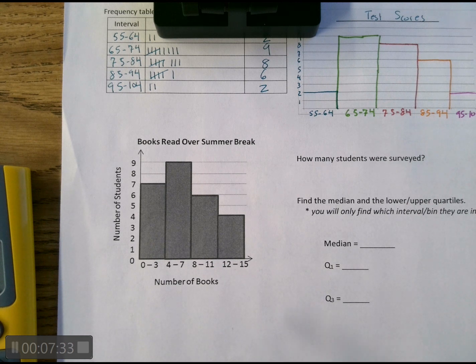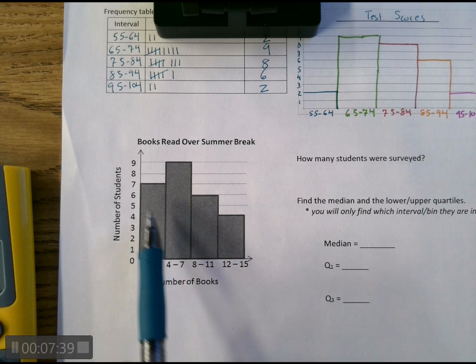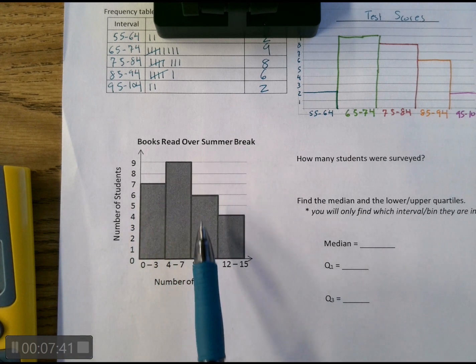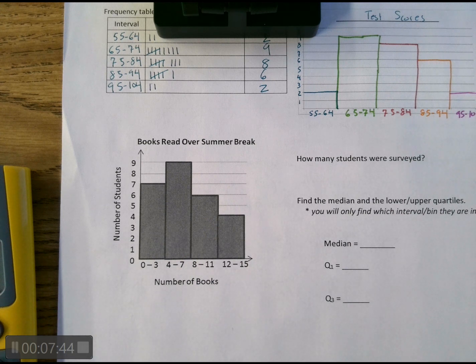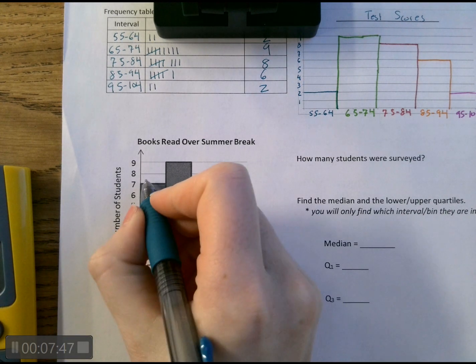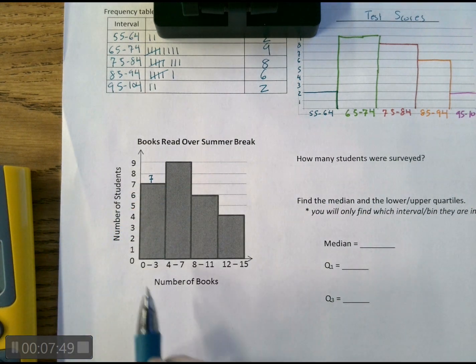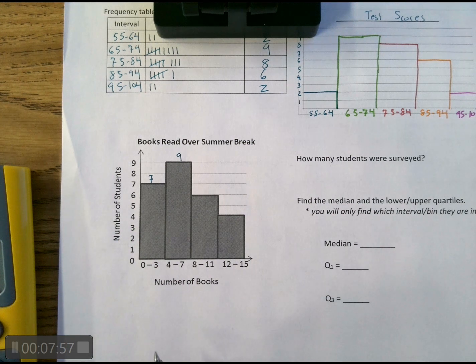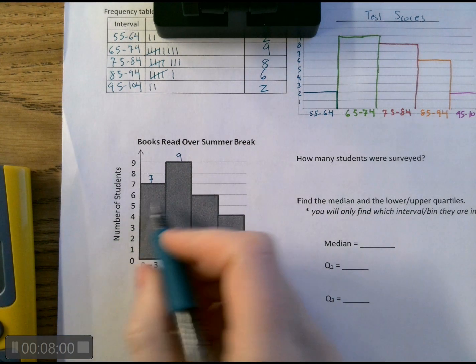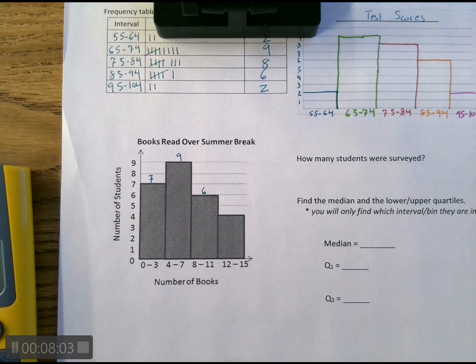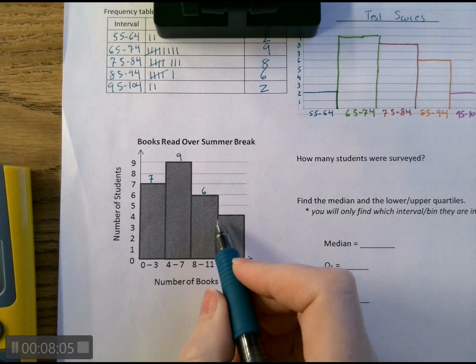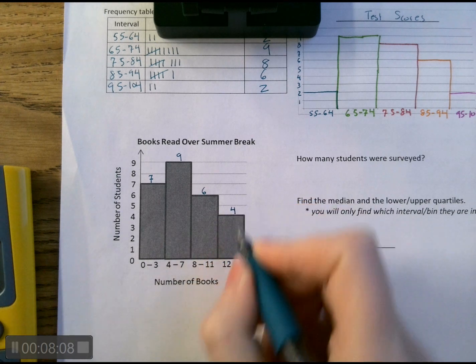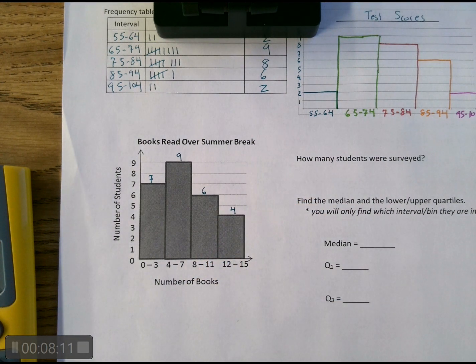Alright, well, when you're looking at how many students are surveyed, you've got to look at your bins and the frequency, the number of times. So right here, we had 7 people read 0 to 3 books, and then we had 9 people read 4 to 7 books. And right here, we have 6 people who read 8 to 11 books, and then we had 4 people read 12 to 15 books.